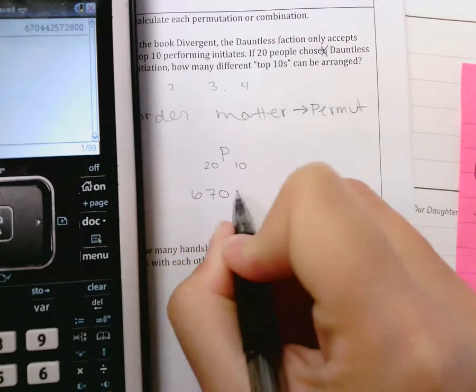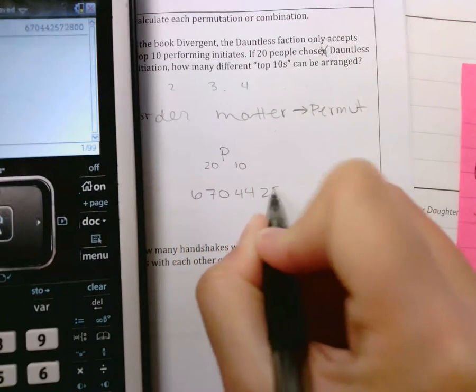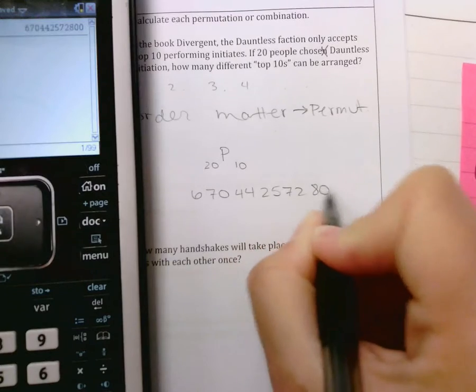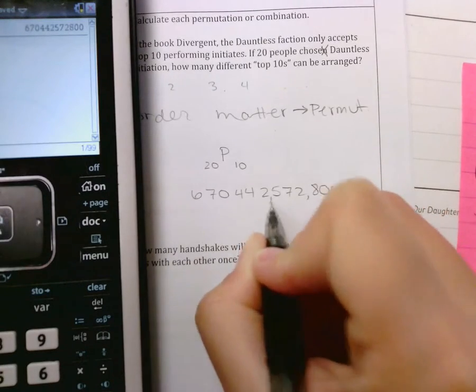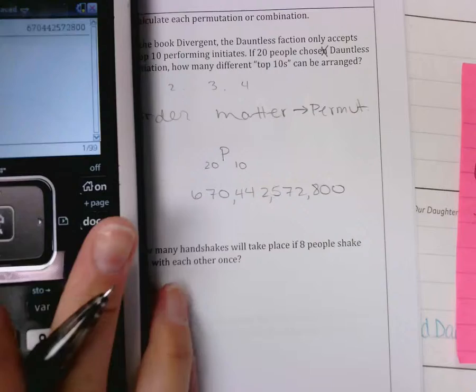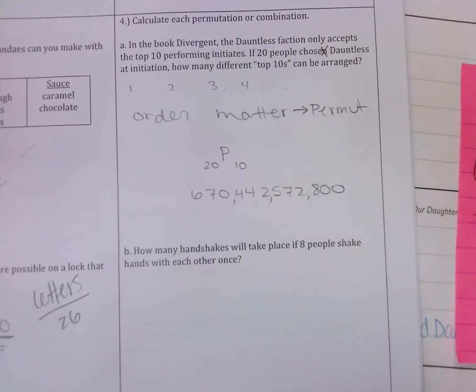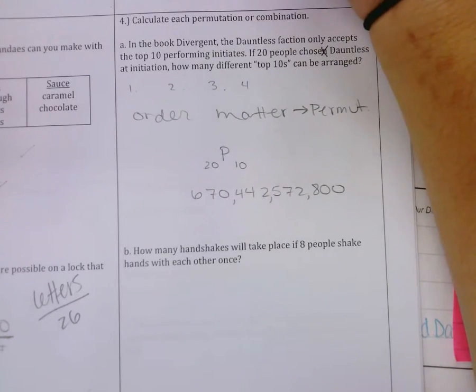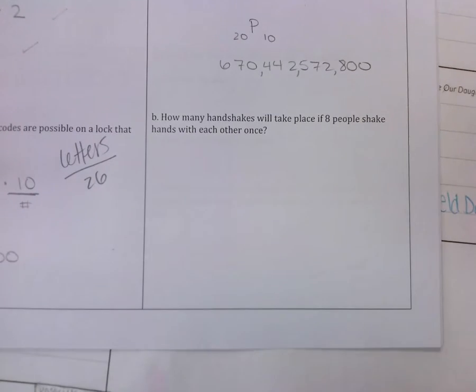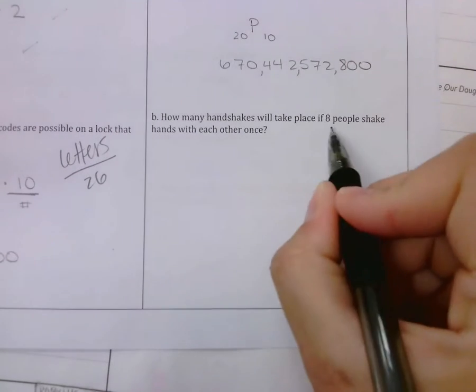Would it matter if you did 10 comma 20? No, because you're not arranging 10 people in groups of 20. That doesn't make sense. So you always have to have a bigger number in front. When you have 8 people, that's your N, no matter what, whether this is a permutation or a combination.